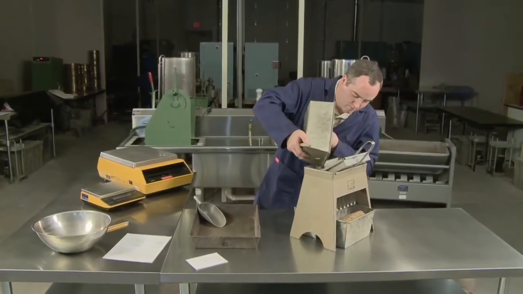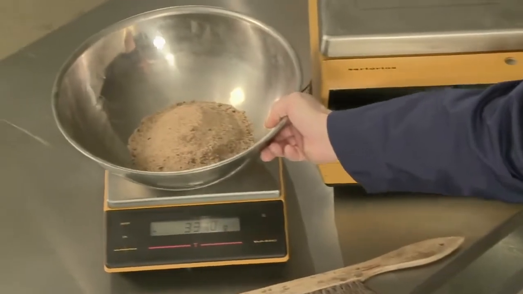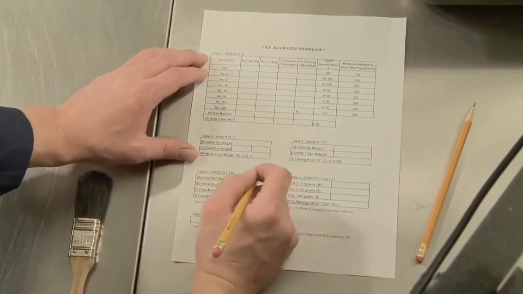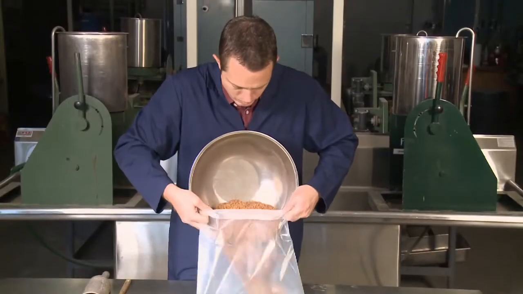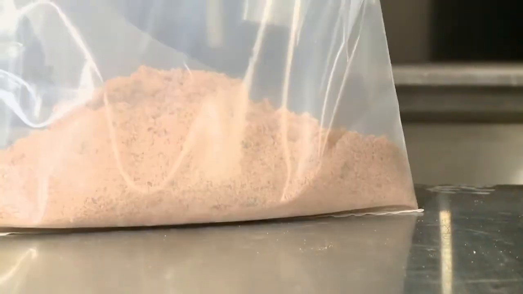Reintroduce the material from one receptacle as many times as necessary to attain the specified mass for the intended test. Record the mass of the test sample and any other pertinent information. The remaining material may be saved and further reduced for other tests.